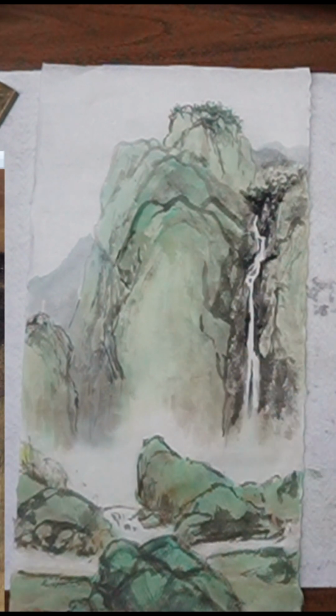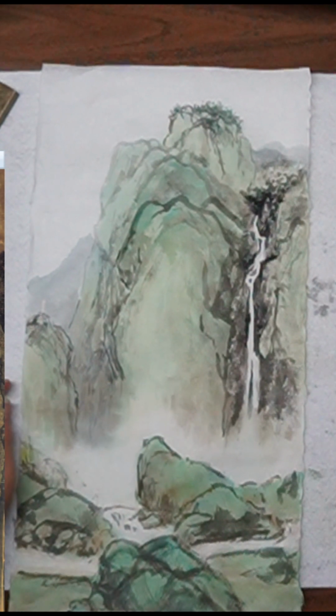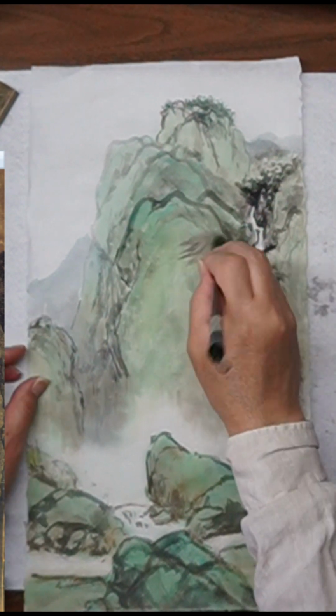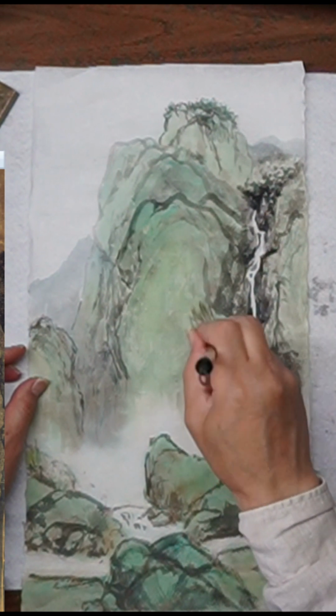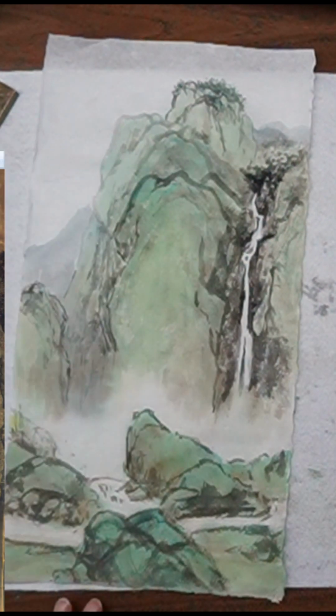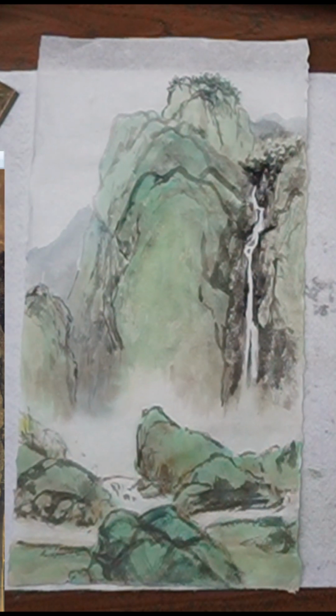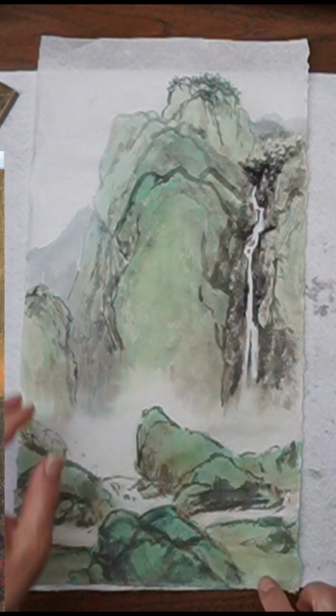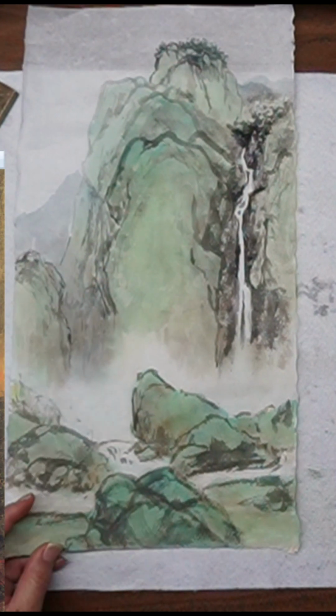And you can see the texture of this mountain. It's a huge painting. It's like a mirror. Yeah, I want to consolidate more. Do you feel like spring? It's supposed to be. Let me see here. I think there are some rocks.